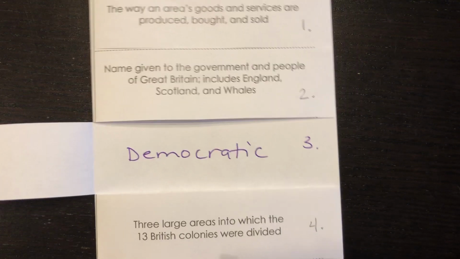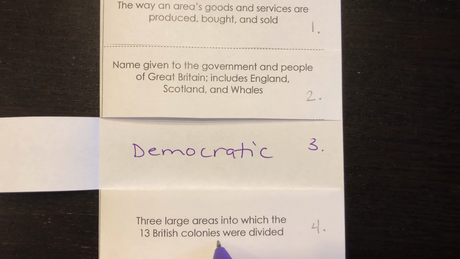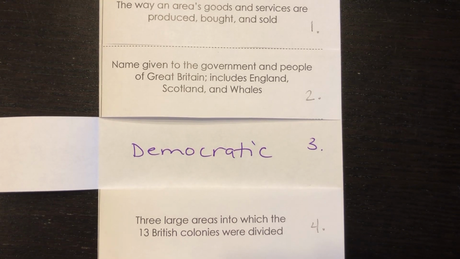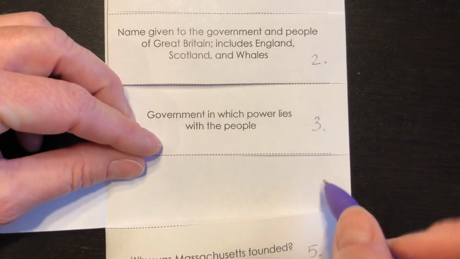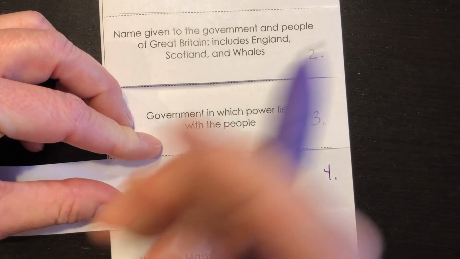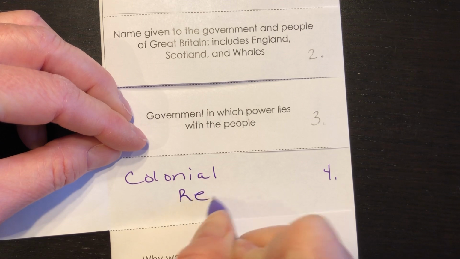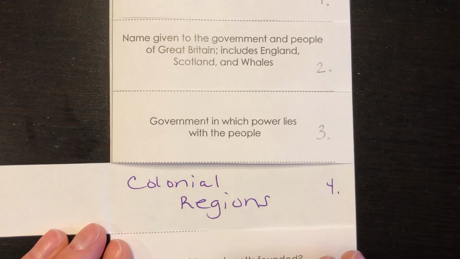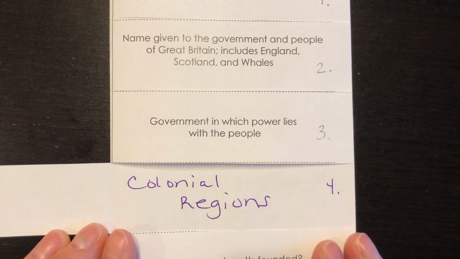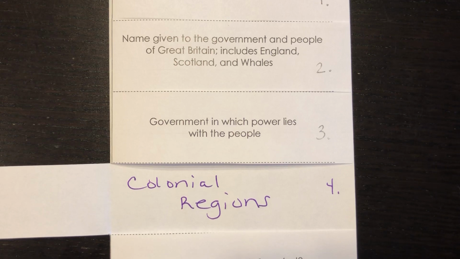Okay. Number 4, the 3 large areas into which the 13 British colonies were divided. So remember, we have New England, we have Middle, we have Southern. Those are called colonial regions. So for number 4, open it up. Put my number 4, colonial regions. The 3 being the ones that are like the New England, the Middle, the Southern. Remember, you're going to have to know which is which. You're going to have to color one of those maps on your own when you take your test.